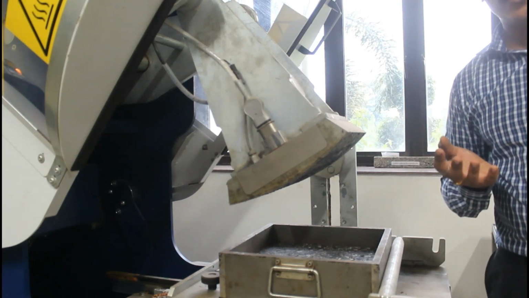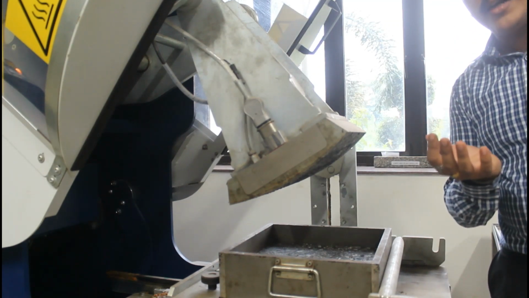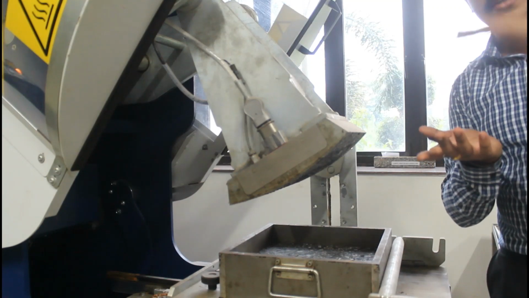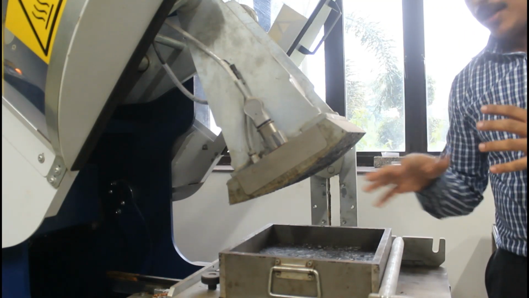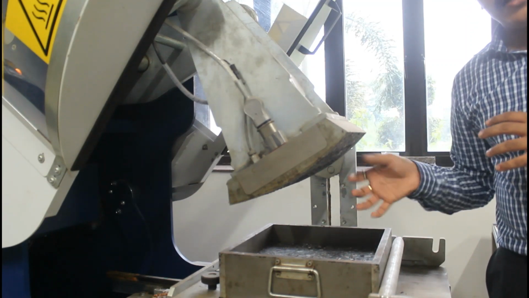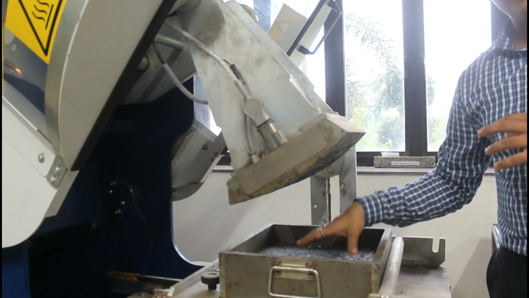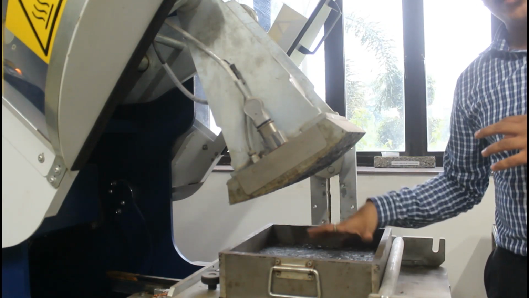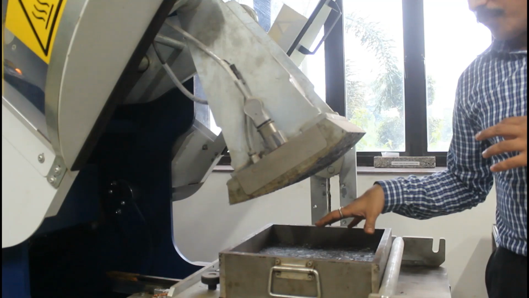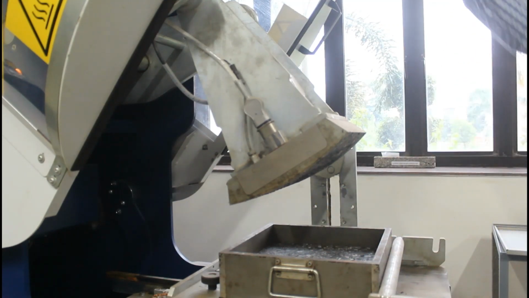If you see this Marshall hammer, the aggregate is compacted by impact. So what happens there? The aggregate has only 1D motion. It just goes down as it compacts. It won't get rearranged. But here, the aggregate gets rearranged as it undergoes kneading, depending on the mix stiffness or the type of bitumen being used, the grading being used. So this will simulate the field compaction in a better way than the Marshall compaction studies. So we'll see how it is operating.